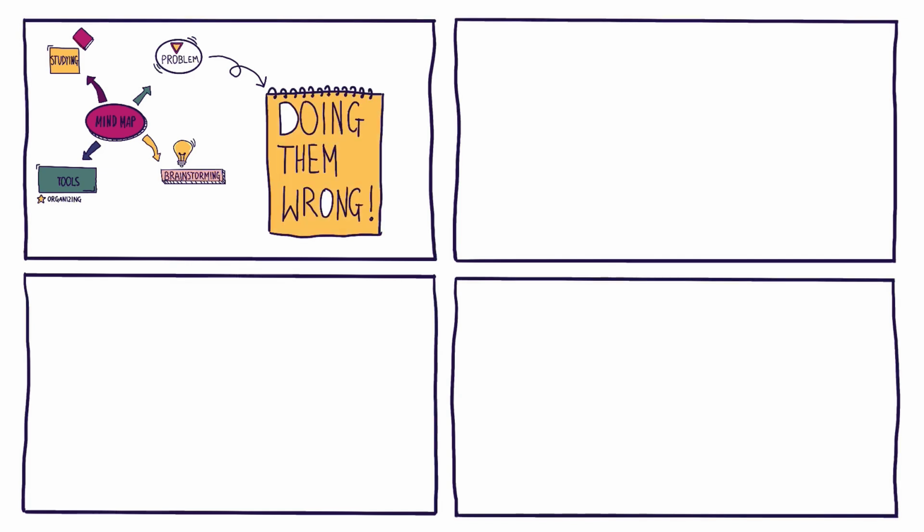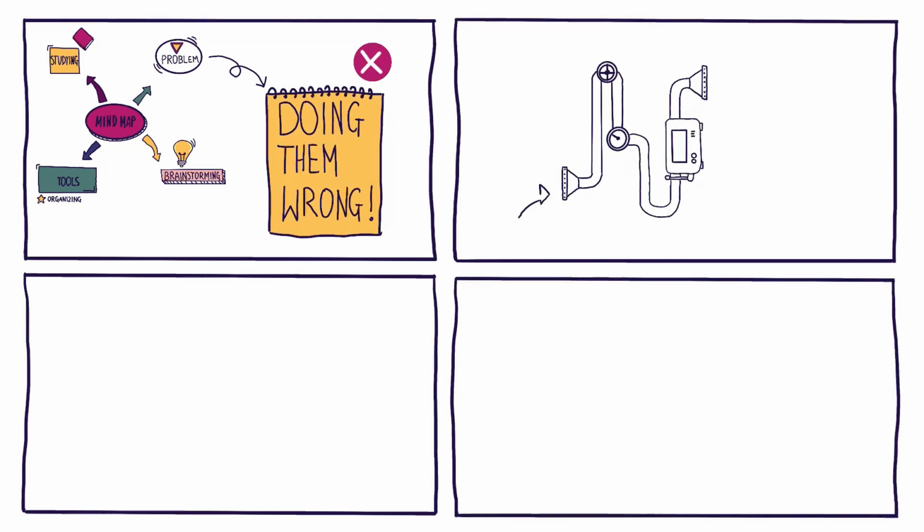Mind maps are popular tools for organizing thoughts, studying and brainstorming. But here is a problem. Most people are doing them wrong. Instead of enhancing their learning and creativity, they're ending up with cluttered, ineffective maps that do more harm than good.